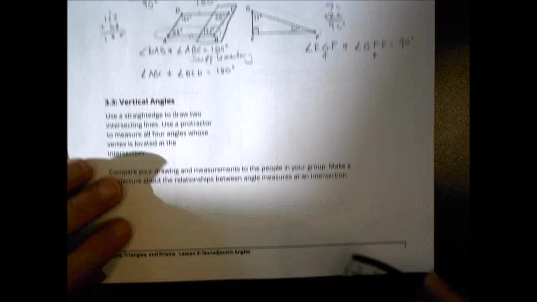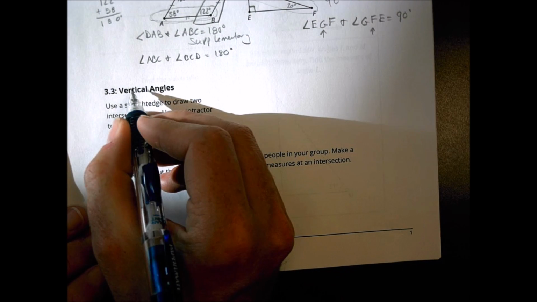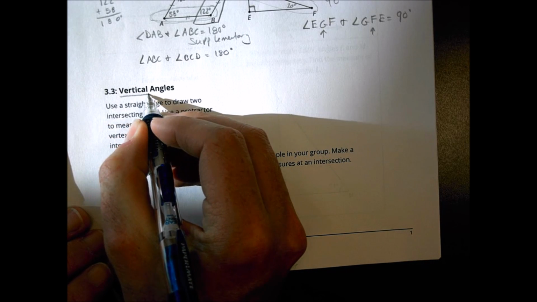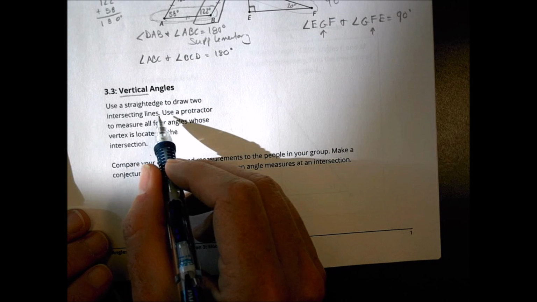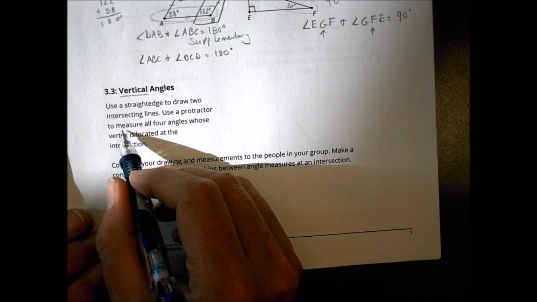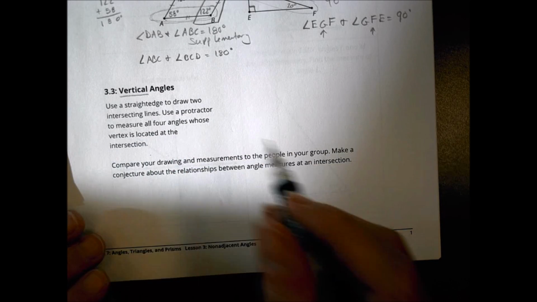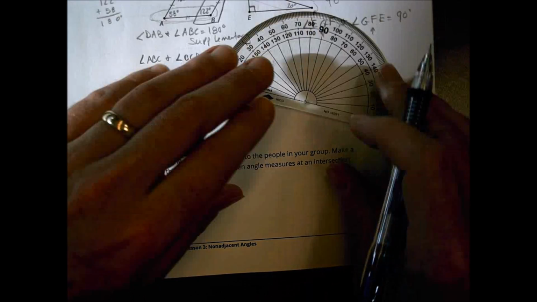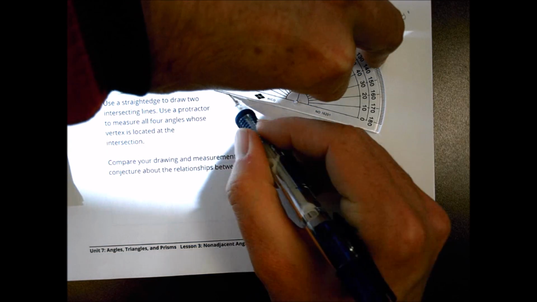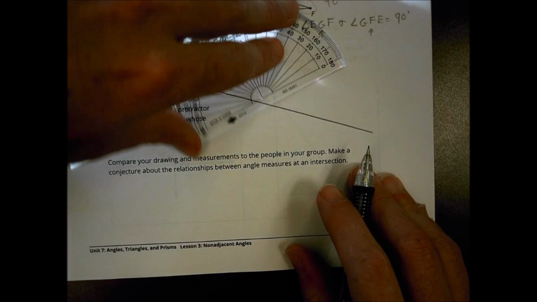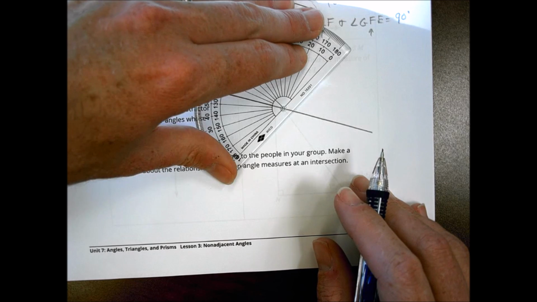On the next activity, this is called vertical angles, and vertical angles are a big part of what today's activity is about. We're going to use a straight edge to draw two intersecting lines, and then we're going to use a protractor to measure all four angles whose vertex is located at the intersection. So what does that mean? It means we're going to take our paper like this. We're going to draw a line like this here, using a straight edge, and I can draw another line like right here.